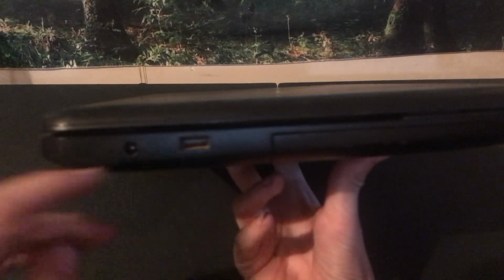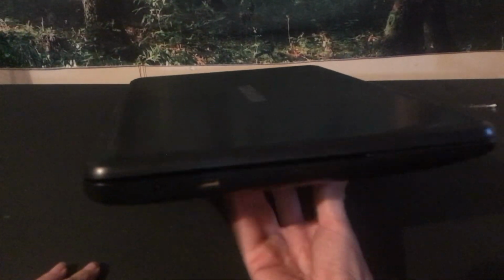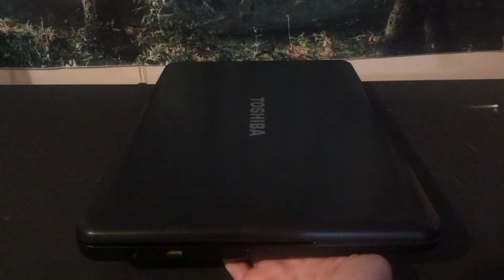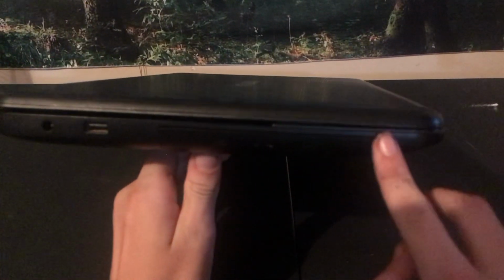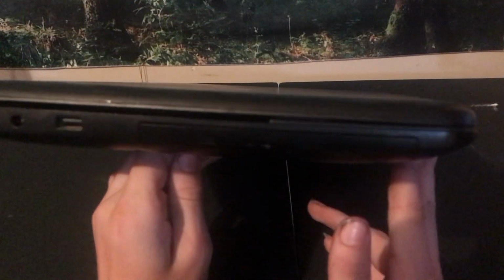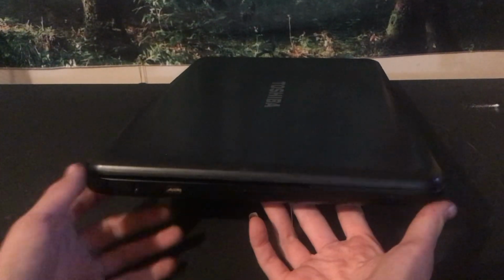And then if we flip around to the other side, it's just another USB. And this is the charging port for this laptop, which laptops will have. Desktops will just have a giant plug-in because they go into the wall. And this right here, it's not a port, but it's a CD or DVD player. You put a DVD or CD in, and then it goes in and reads the stuff.